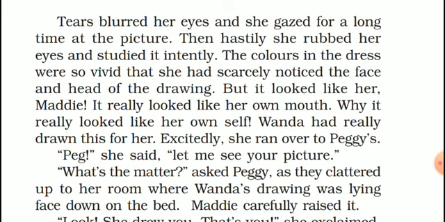Then, hastily, she rubbed her eyes and studied it intently. The colors in the dress were so vivid that she had scarcely noticed the face and the head of the drawing. But it looked like her. Maddie, it really looked like her own mouth. Why, it really looked like her own self. Wanda had really drawn this for her. Excitedly, she ran over to Peggy.